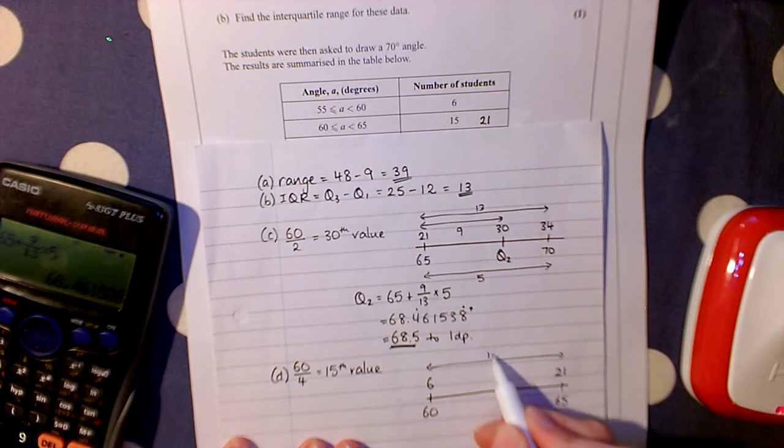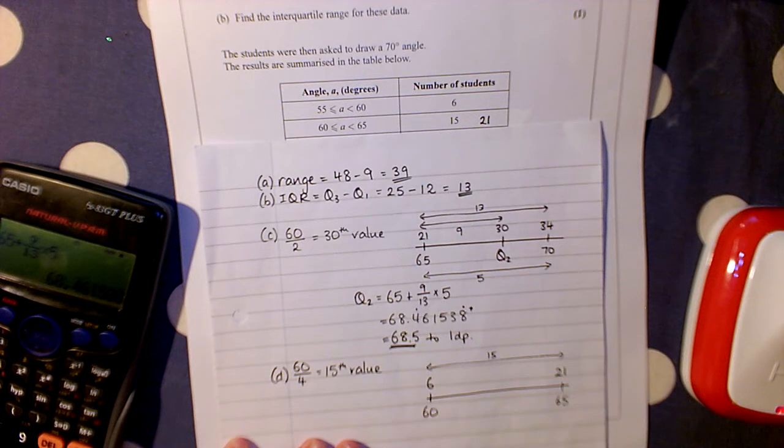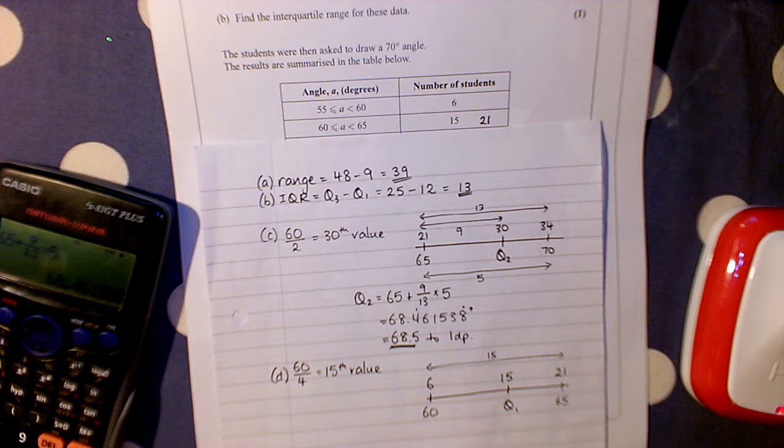This is a gap of 15. There are 15 children in this class. And we're looking for the 15th value, so that's going to be somewhere over here, slightly nearer to 21 than to 6. And this missing number that we're after is the lower quartile Q1.